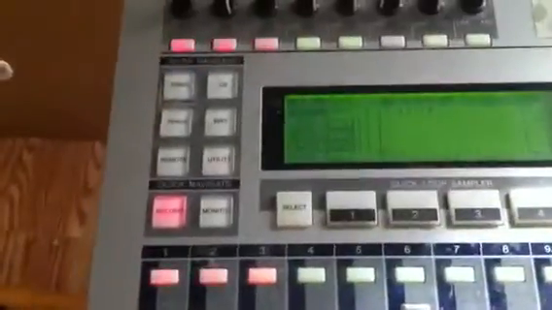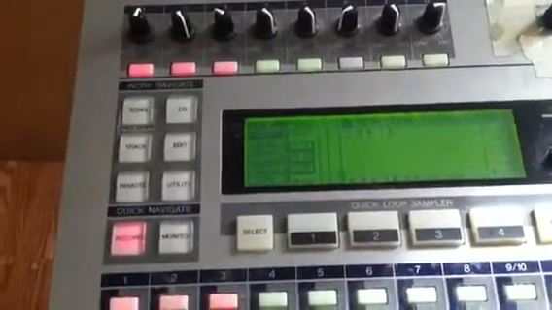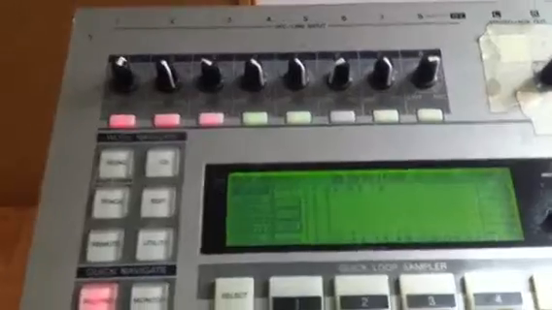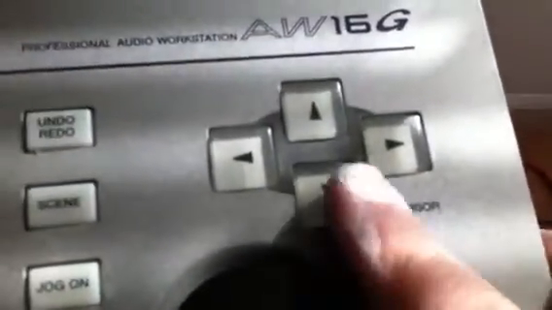Okay, so we've recorded on 1 and 2, and let's say that you want to overdub some more music on there or whatever. Come down to record and hit record, and what you're going to see is clear current record setting. Right cursor, OK, enter.